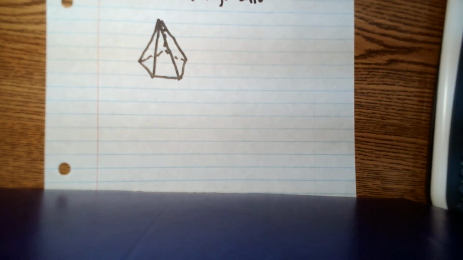See if you can see what that is. What do we think it is? Pentagonal prism. No, pentagonal pyramid, right? It's a pentagonal pyramid. I can't make this hard if I tried.